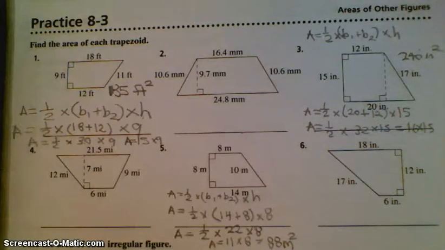And that's it. That's all you have to do. Just remember that formula, and you should be fine. Just remember that formula right there.